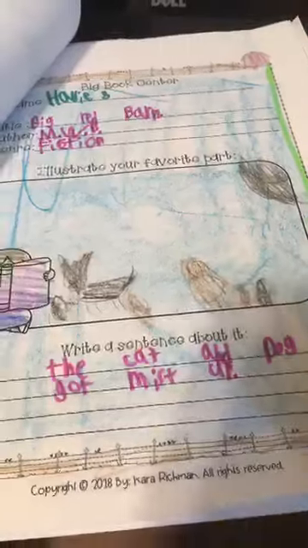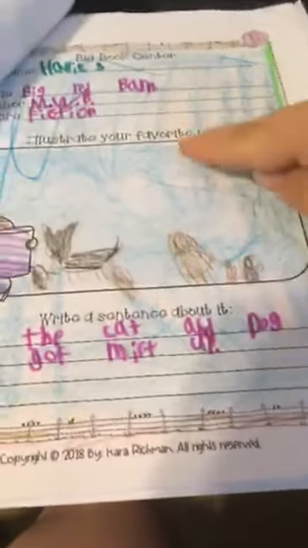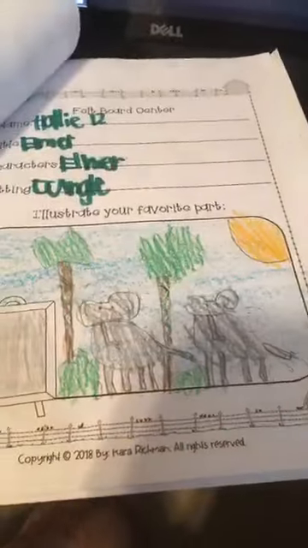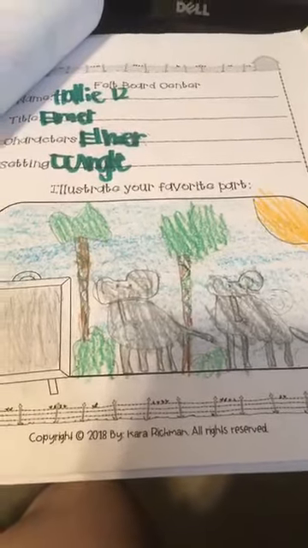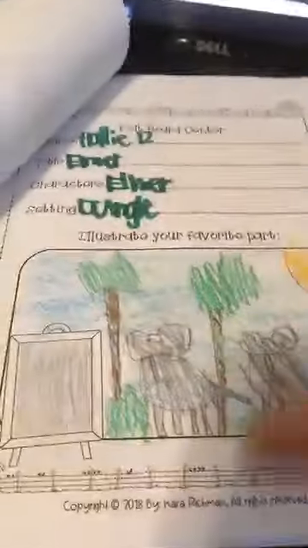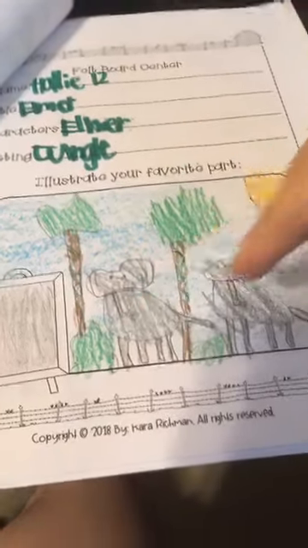This one was the Big Book Center, and so I had the Big Red Barn, again, to go along with my farmhouse theme. And so they had to illustrate a picture and then write a sentence about the Big Red Barn. This was felt board. I have different felt boards inside of each box at the felt board center, and she wrote about Elmer, and the setting was in the jungle, and then she drew Elmer in the jungle here to go with the felt board.